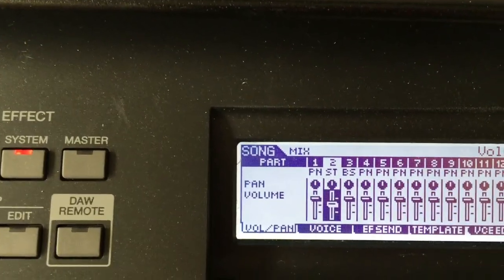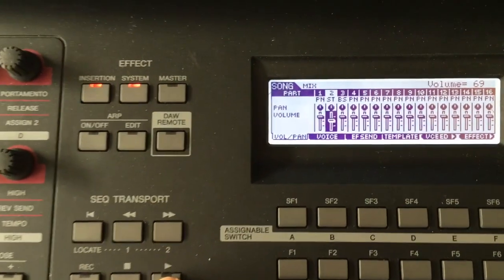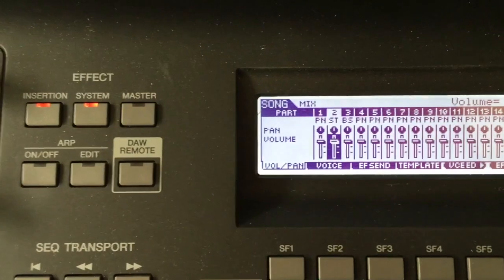So I'm going to start this song and play it, and I just want you to watch what's happening. I'm just going to hit play now. This is what I have in my song now.